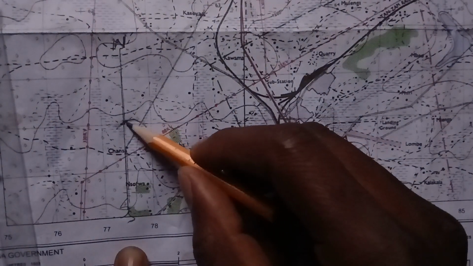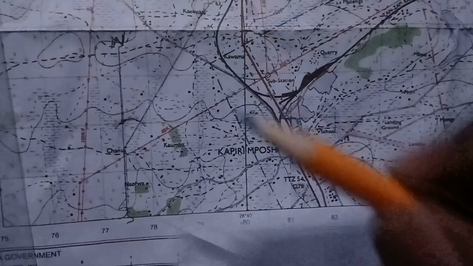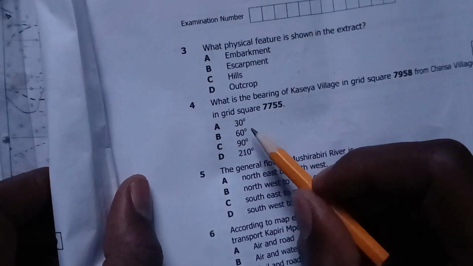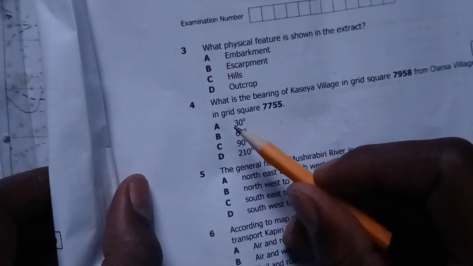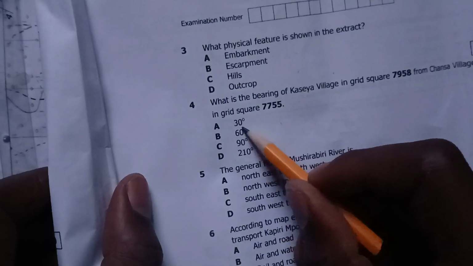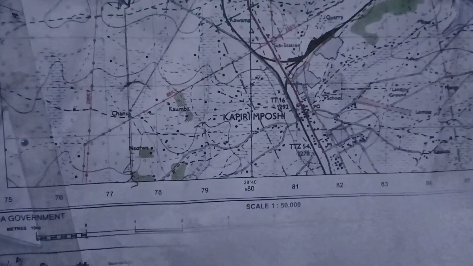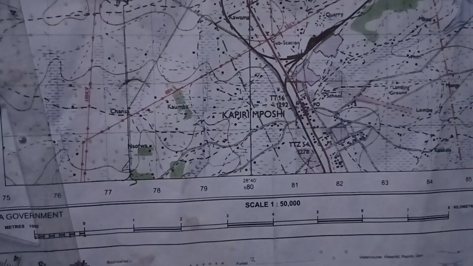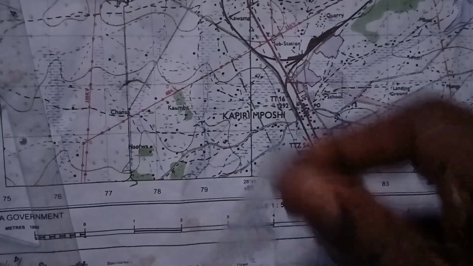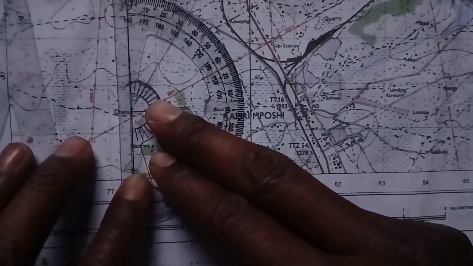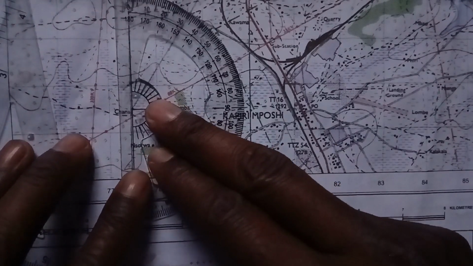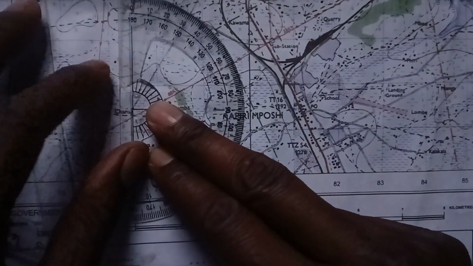The angle that they are looking for is just this angle. When you go on the multiple choice, there is 30, 60, 90. That means C and D can never be the answer. The only answer can be 30 or 60. So if you want, you can use your protractor here. You put it like this. You put it straight.